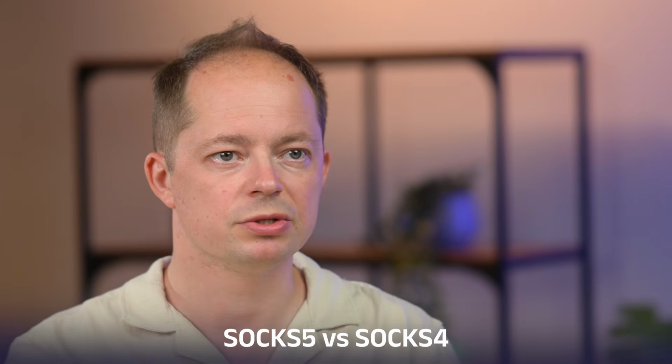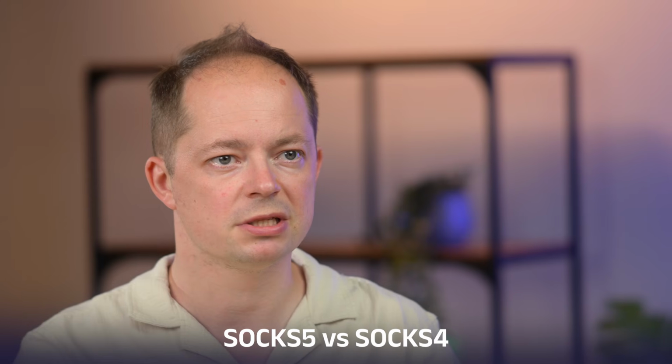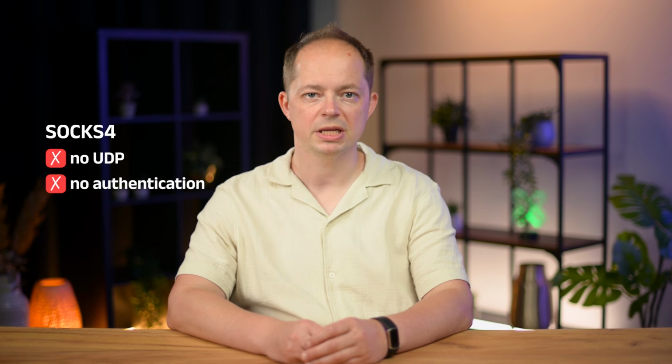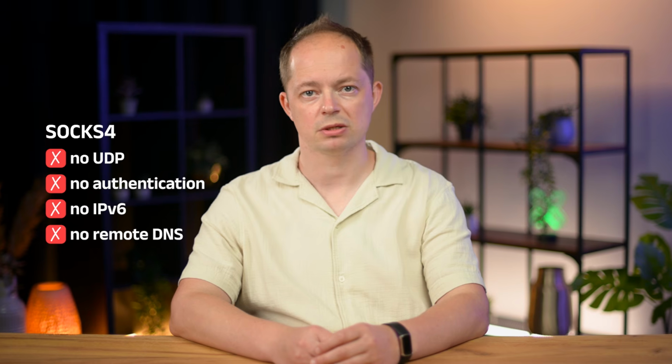Now, you might run into SOCKS4 in older docs. It's the previous version, and the differences are worth knowing if you're dealing with anything legacy. SOCKS4 is pretty limited. It can't handle UDP traffic, there's no way to log in with your username and password, and it doesn't support newer style IP addresses or private address lookups. SOCKS5 fixed all of this.